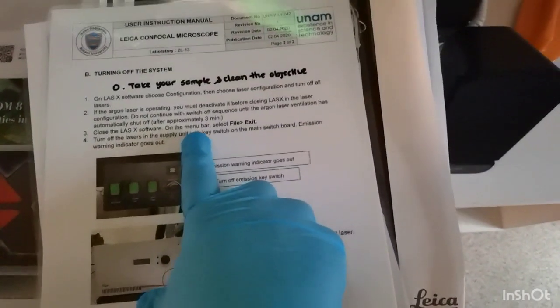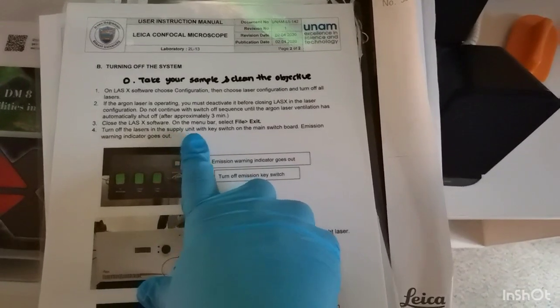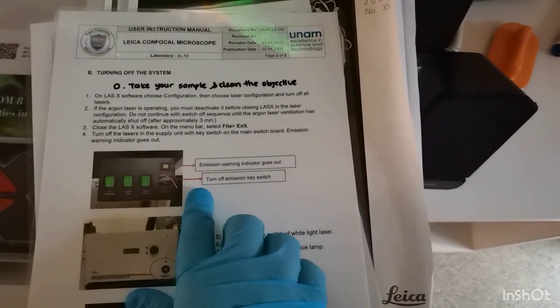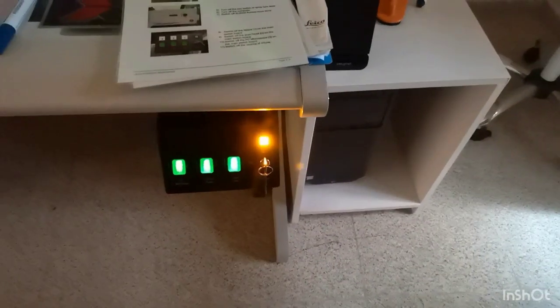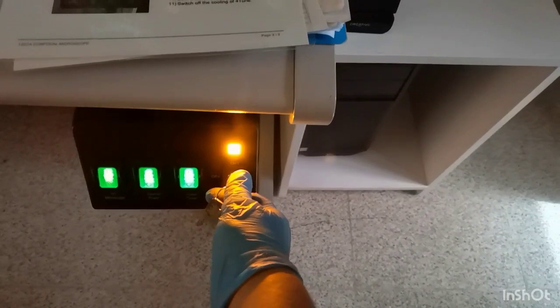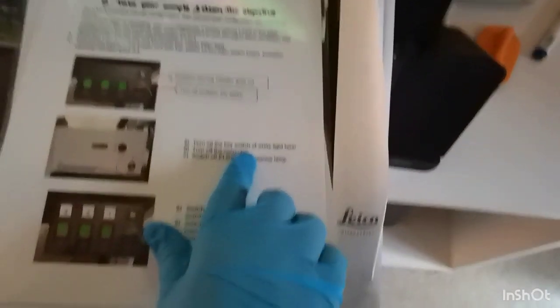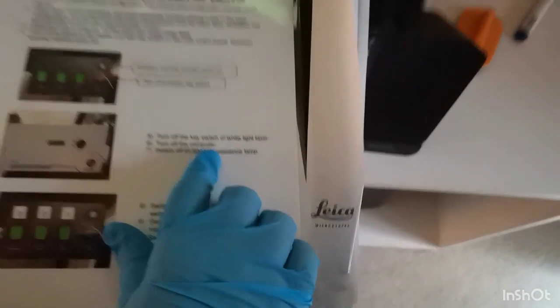Now in the sequence we turn off the lasers in the supply unit with the key switch. We just turn this key and the light goes off, and then turn off the white light laser and then the computer.